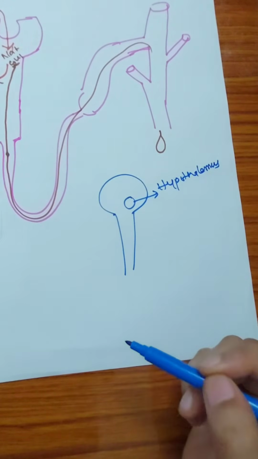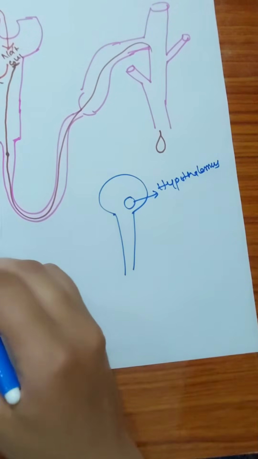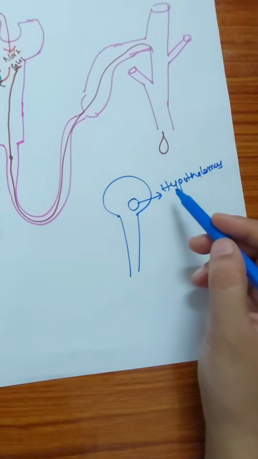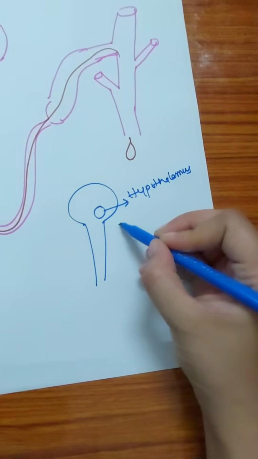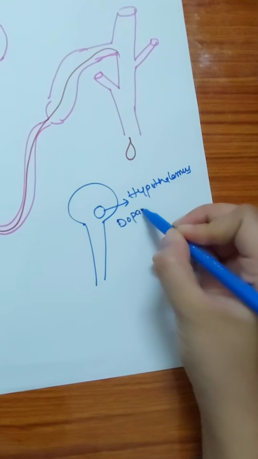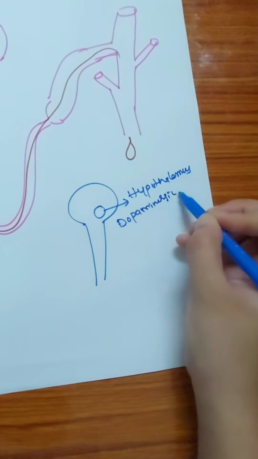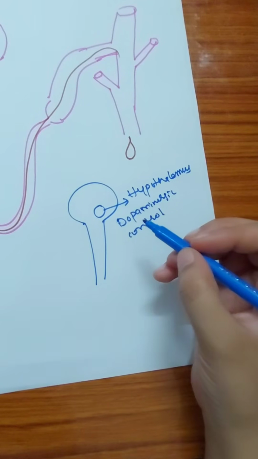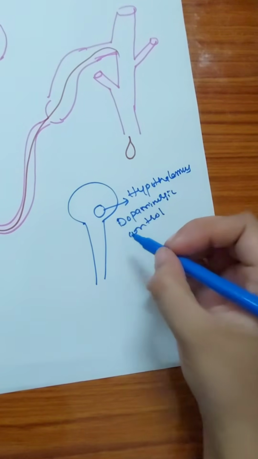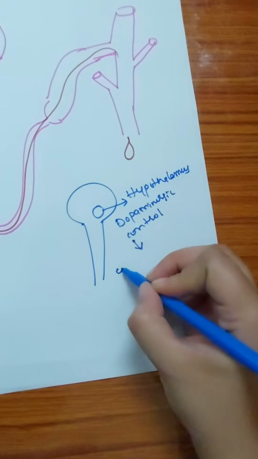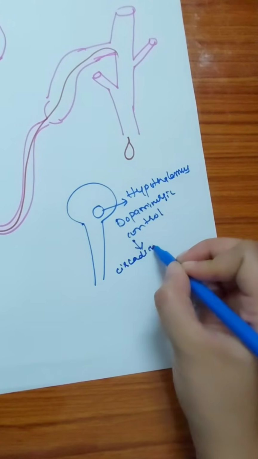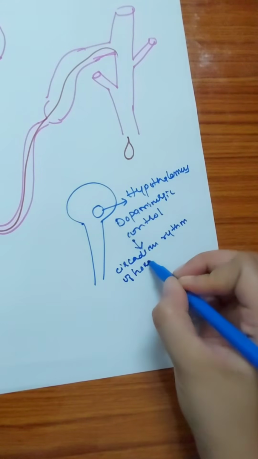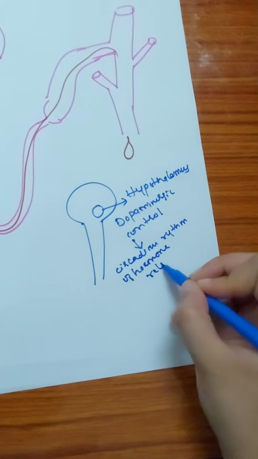So whenever you are consuming bromocriptine early in the morning, this bromocriptine will mainly act on your hypothalamus, in the hypothalamic dopaminergic control, and it will mainly control the circadian rhythm of hormone release.